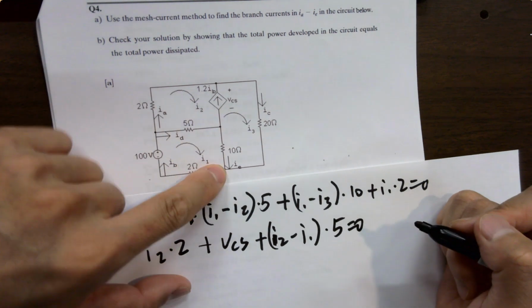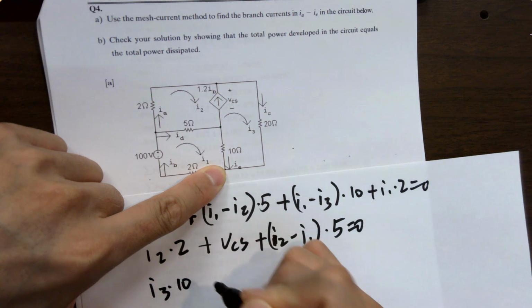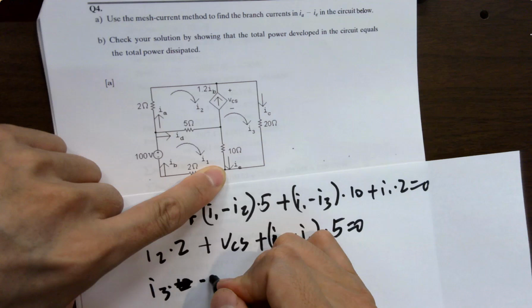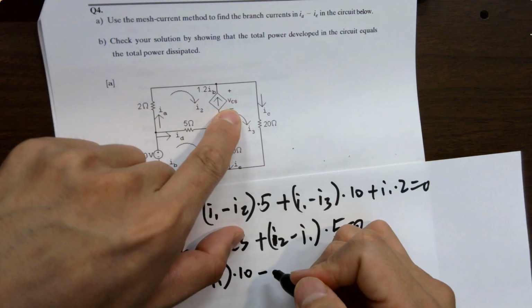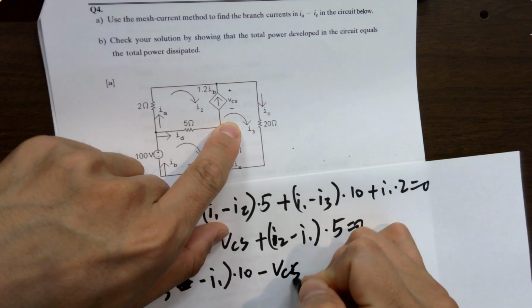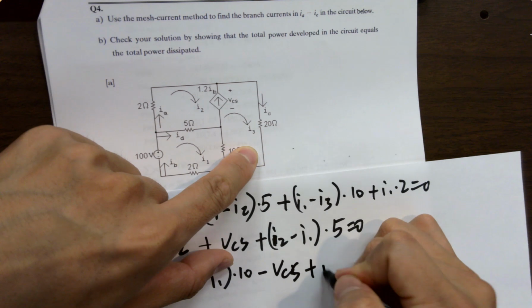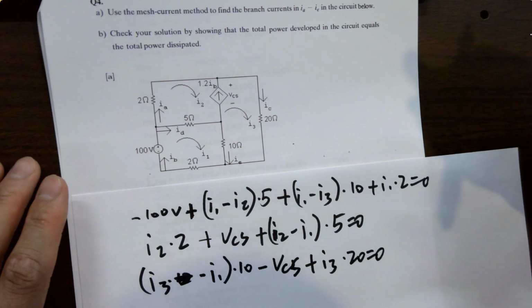And here, starting from here, I3 times 10, I3 minus I1 times 10, minus, see a minus sign first, so minus VCS plus I3 times 20 equals 0. So got 4 variables.